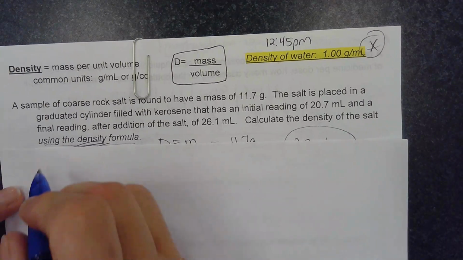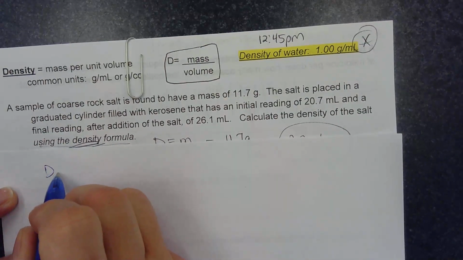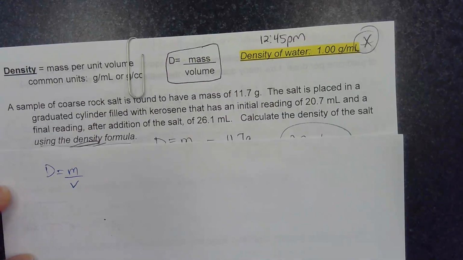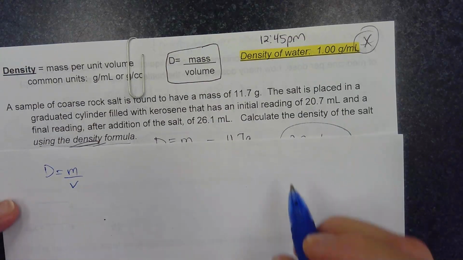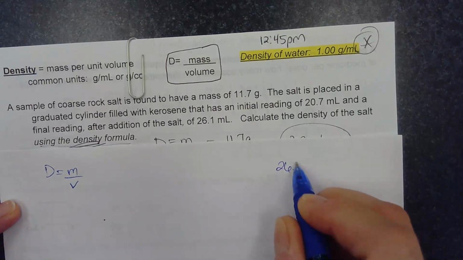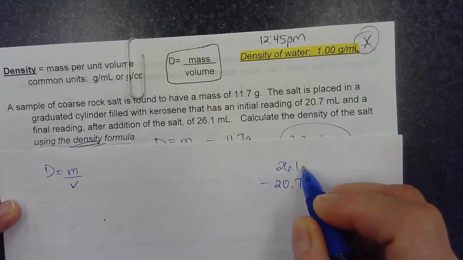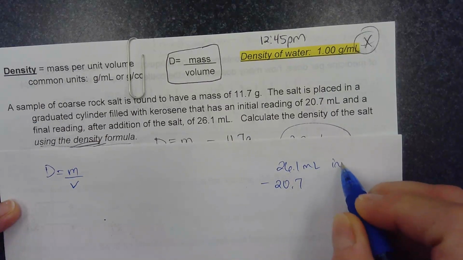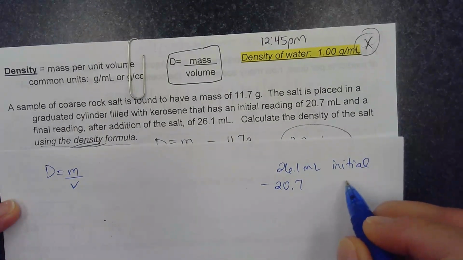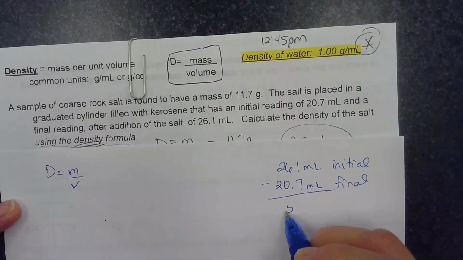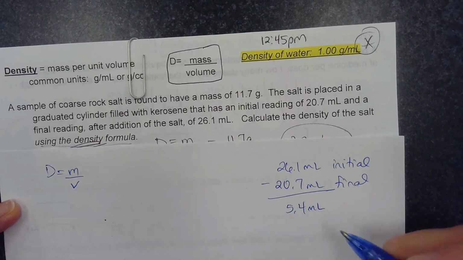Now, how do we calculate the density? What's the standard density formula? All right. How do we get the volume? Well, I think we're going to do that 26.1 minus the 20.7. You're exactly right. Because this is the initial volume, this is the final volume, and the difference is 5.4 milliliters.